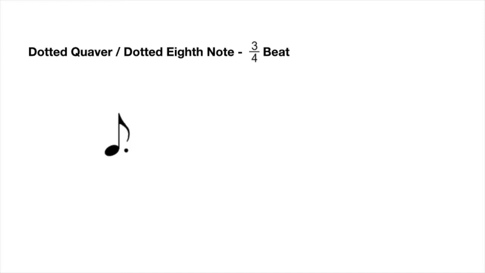Now this is a dotted quaver or a dotted eighth note. The dotted quaver or dotted eighth note is worth 3/4 of a beat. This means a dotted quaver is equivalent to a quaver plus a semiquaver. In other words, a dotted eighth note equals an eighth note plus a 16th note. Here's how the dotted quaver or dotted eighth note rest looks like.